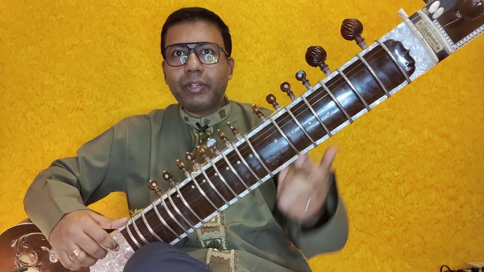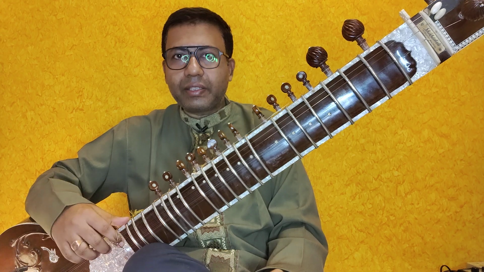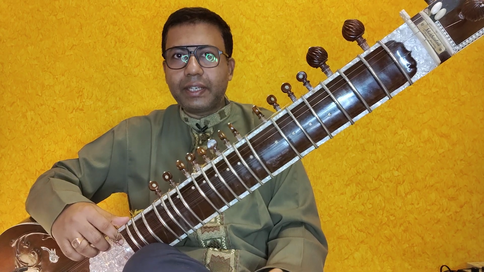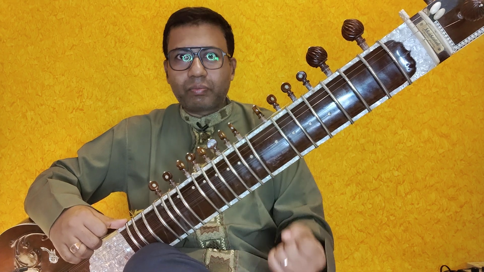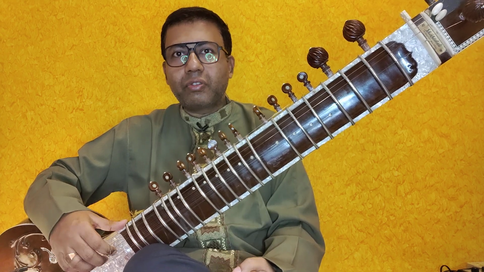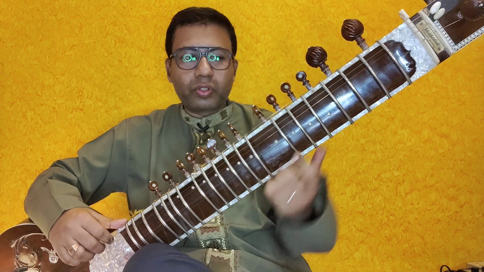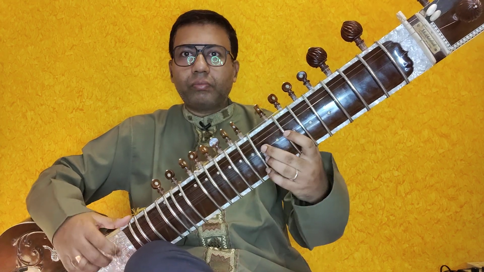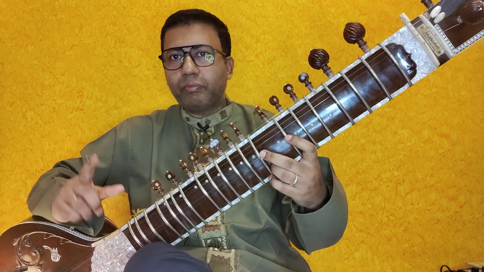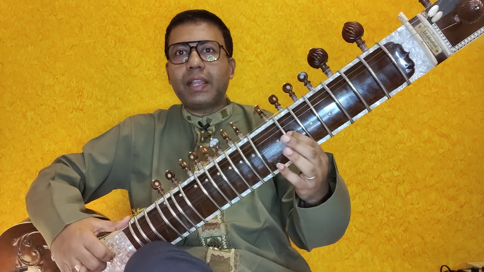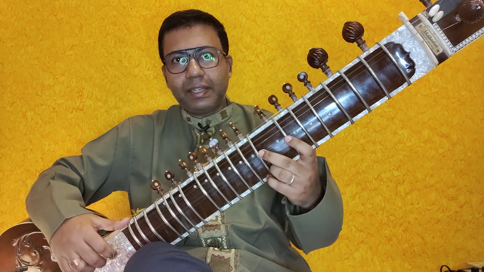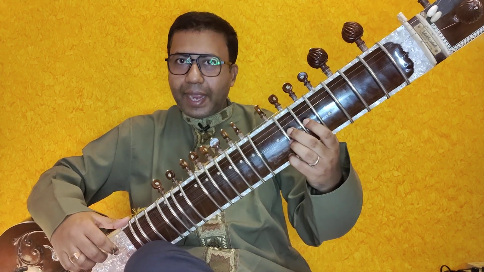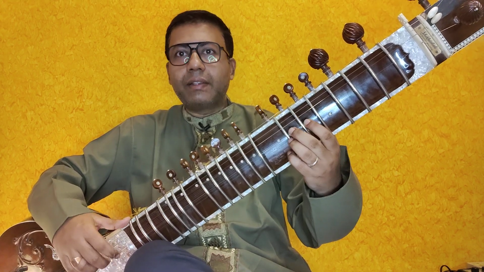But initially when we start learning and practicing, we gradually increase the range. On the first day we don't pull Meend of 5 notes. First we start with 1 and 2 notes. So I will just show you by 1 note first: sa, and then re. So let me achieve this re by pulling from sa.